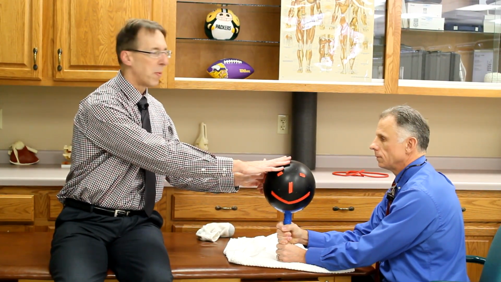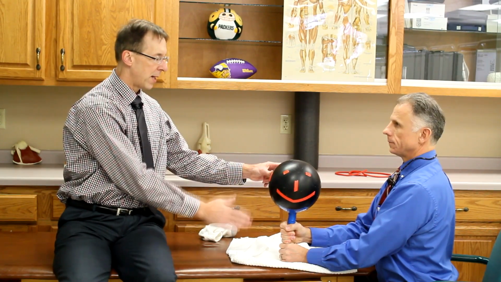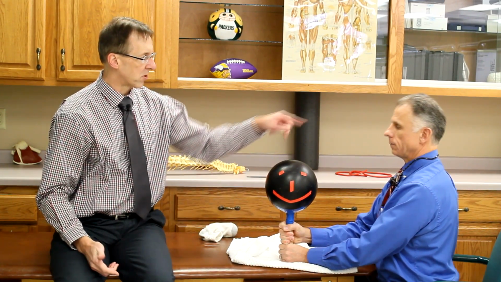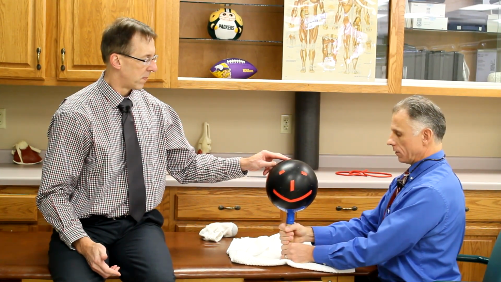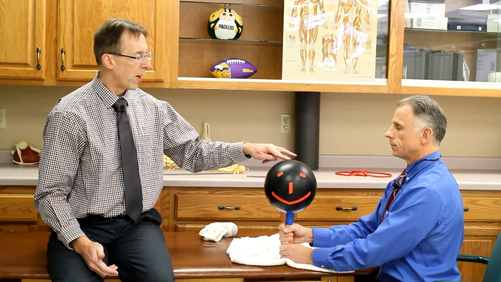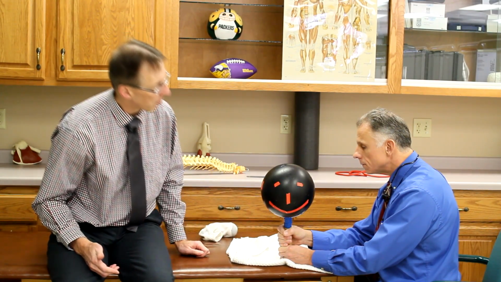The average head is about 12 pounds. When the neck is straight up and down, like Brad has good posture right now, there's just 12 pounds of pressure on the neck. It's going straight down. It's quite easy to hold this bowling ball up. You don't even have to hold it. Now, for every inch you move your head forward, you're adding 10 pounds of stress on the neck.